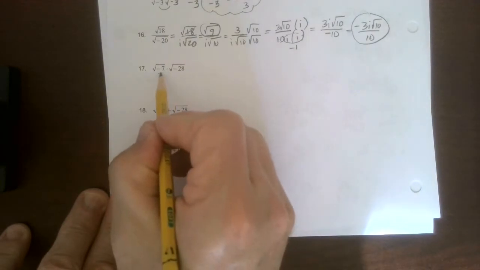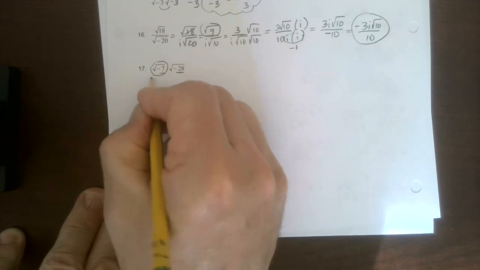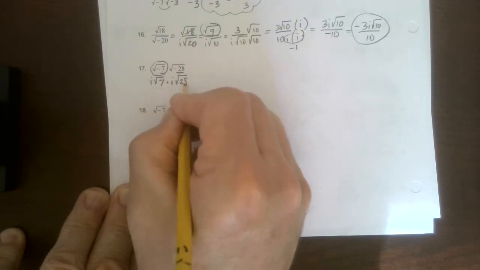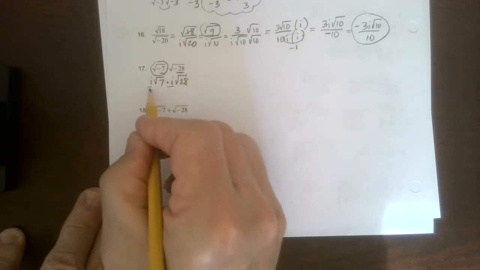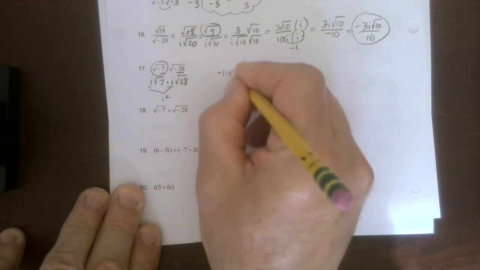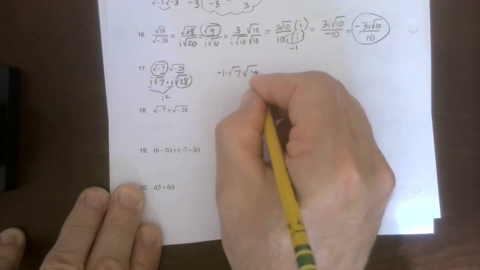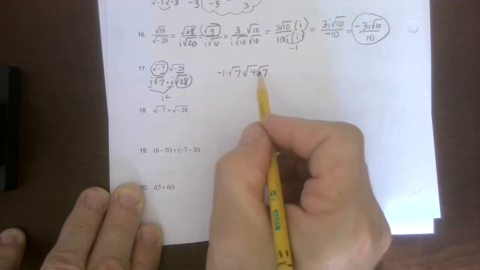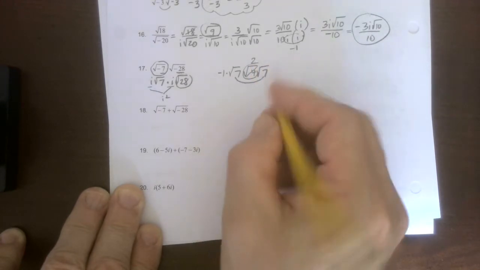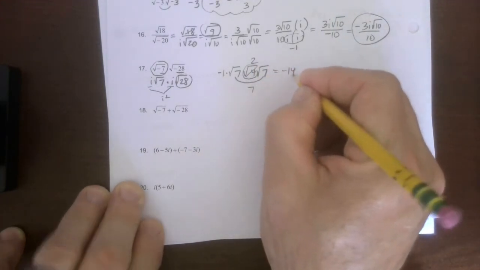Number 17, don't you dare multiply this times this. It's tempting. You've got to treat this like it's its own math problem. Treat this like it's its own math problem. And I'm going to take care of this. i times i, once again, is i squared, which is just negative 1. So I get negative 1 times the square root of 7. Now the square root of 28 turns into the square root of 4 times the square root of 7. Well, the square root of 4 is just 2. And if I multiply these together, the roots fly off. So 2 times 7 times negative 1 is negative 14.